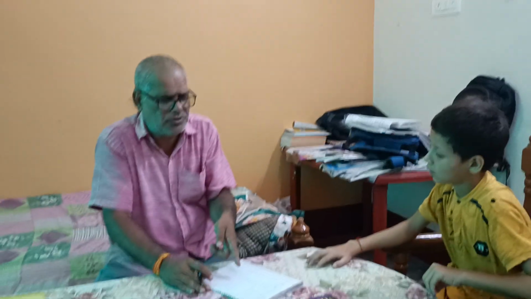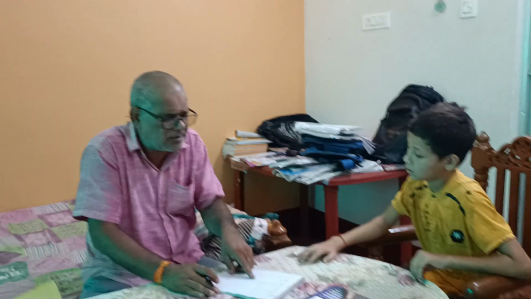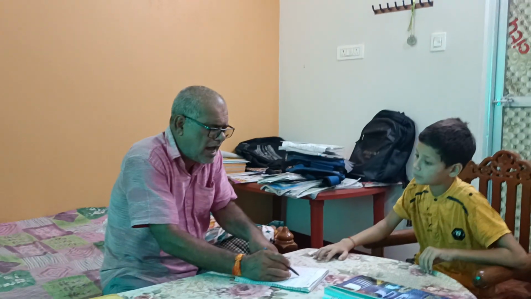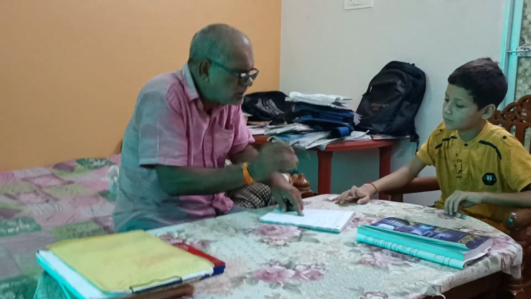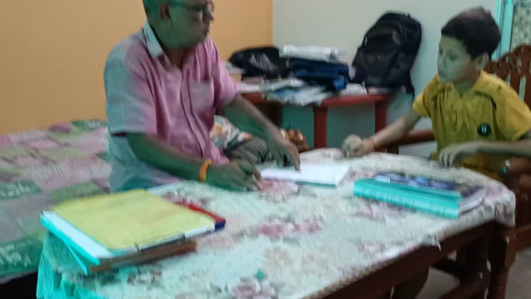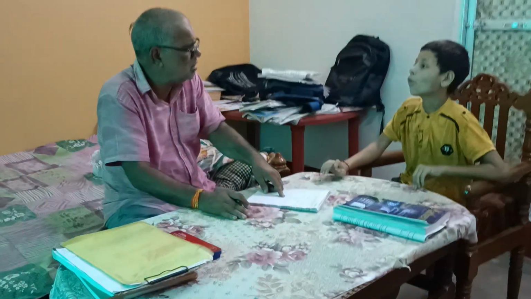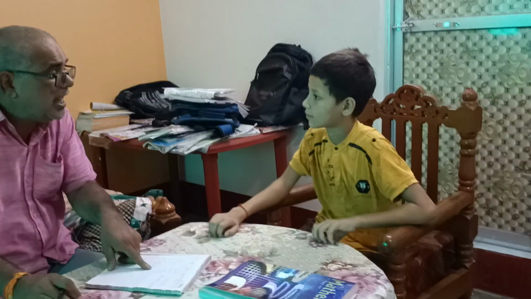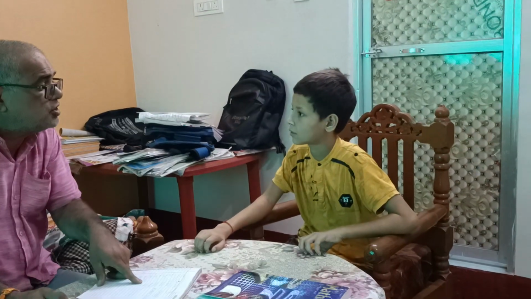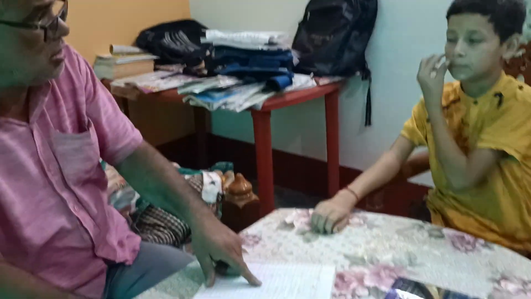No, what you observed? You observed what digit you have at the one's place of all multiples of 2. 0, 2, 4, 6, 8. Have you observed that all the multiples of 2 have any of the digits 0, 2, 4, 6, 8 in the unit place?